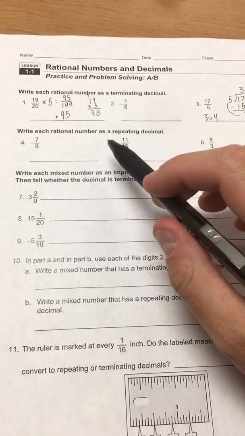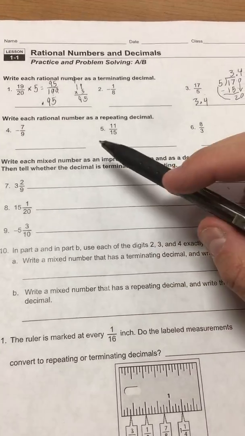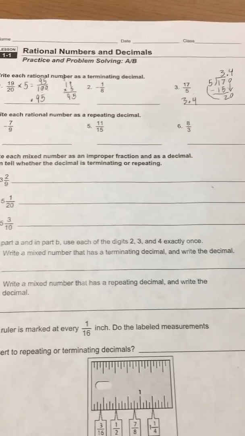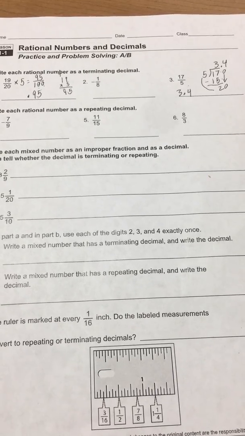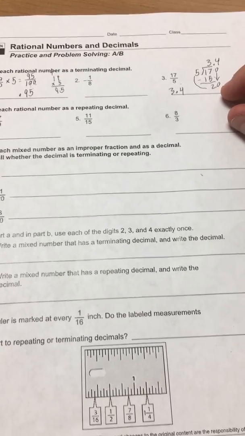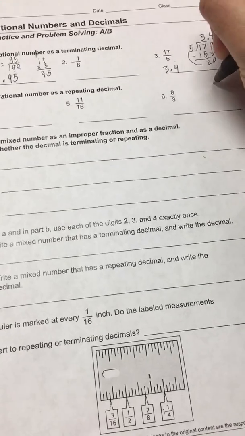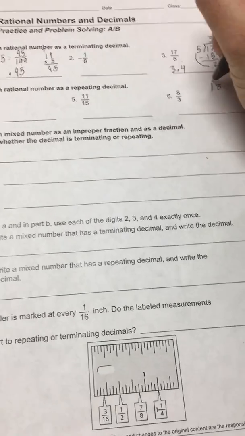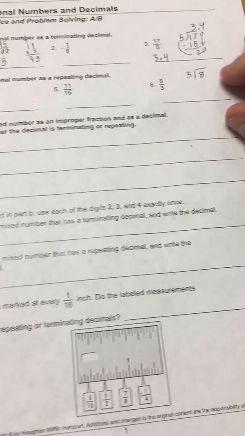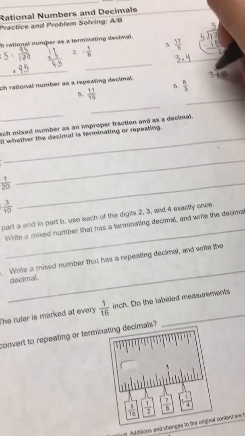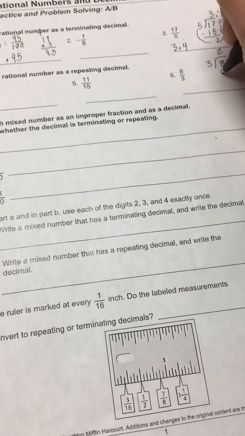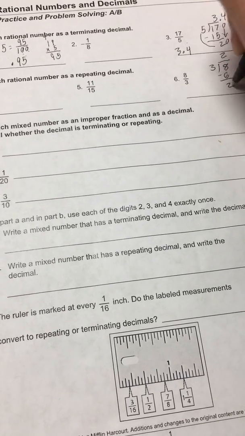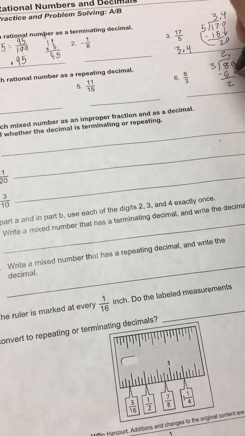Now you'll also have numbers that are repeating decimals. So if I look at question 6, a repeating decimal is a number, when turned into a decimal, that has a repeating pattern. So if I do top in, bottom out, and I put 3 into 8, 3 can go into 8 2 times. 8 minus 6 is 2. Put a decimal, bring down your 0.